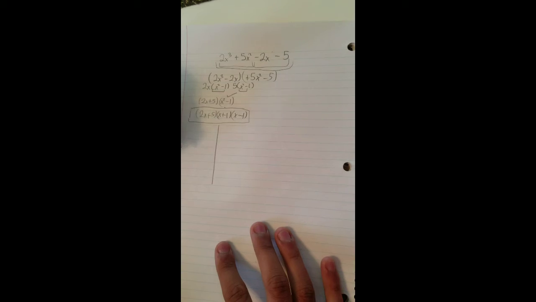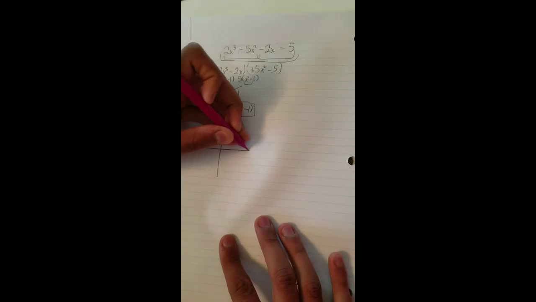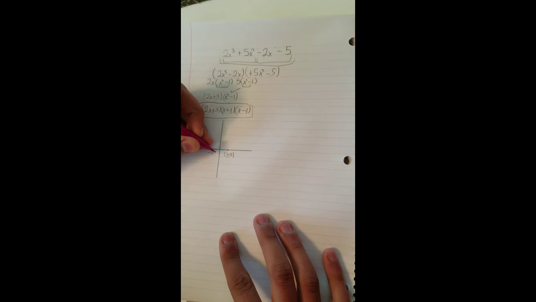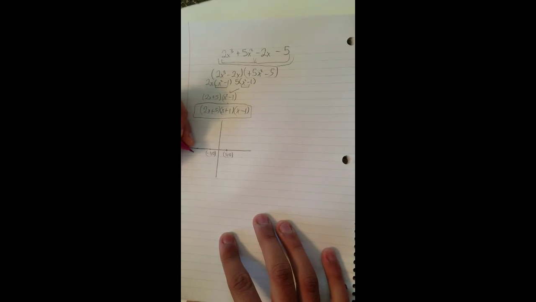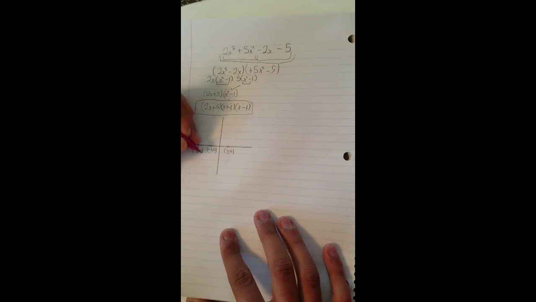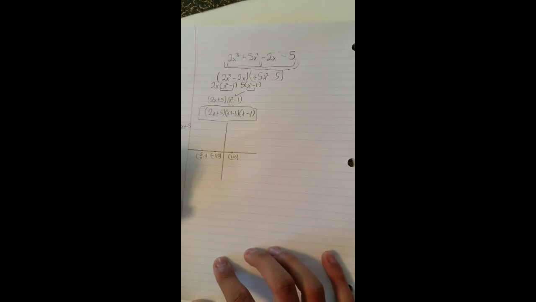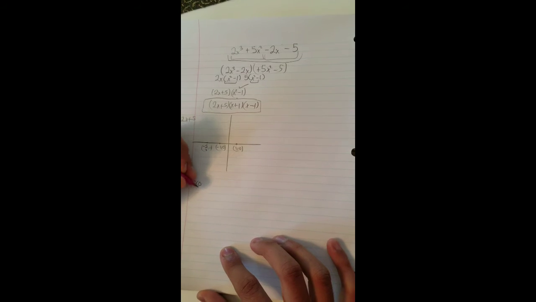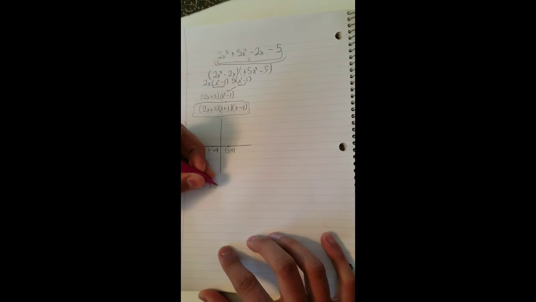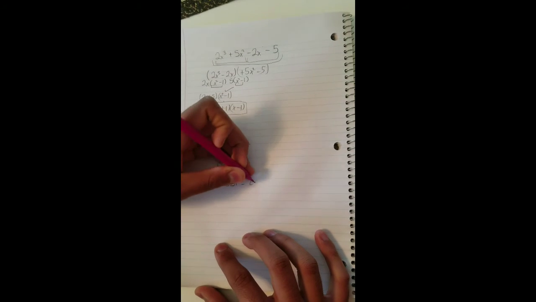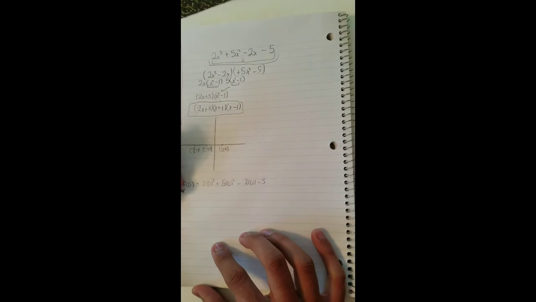So what you're going to do is you're going to plot the x-intercepts or the roots on the graph. So (1, 0), (-1, 0), and (-5/2, 0). Okay, and we need to find some other points. So another point you can find is the y-intercept. So we're just going to plug in 0 for the x and see what y value comes out. And as we do that, the y value is negative 5.